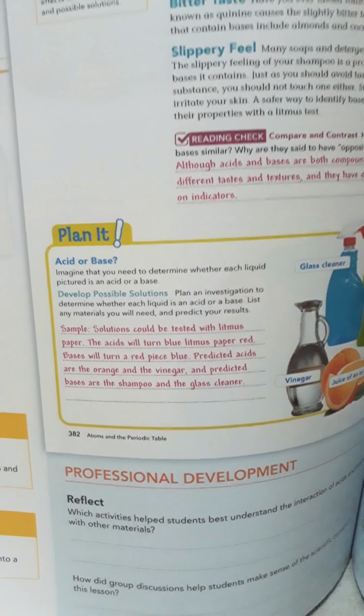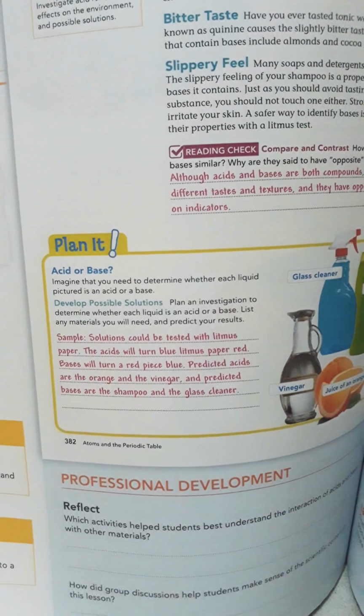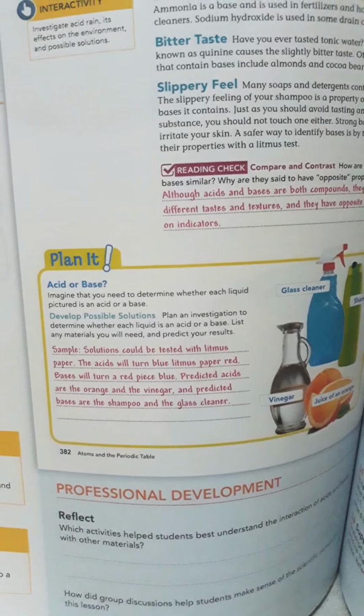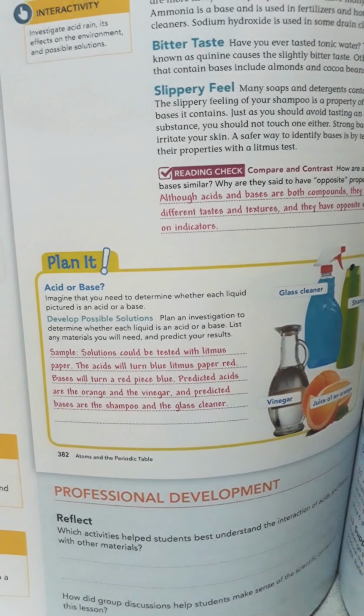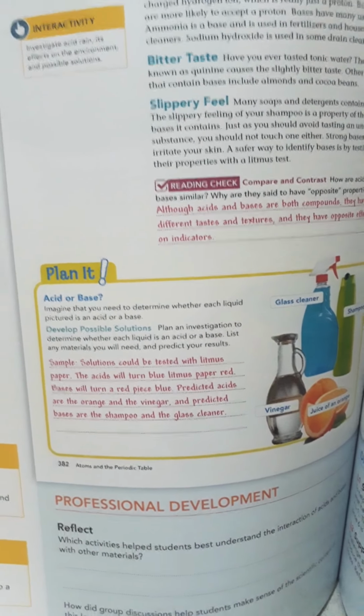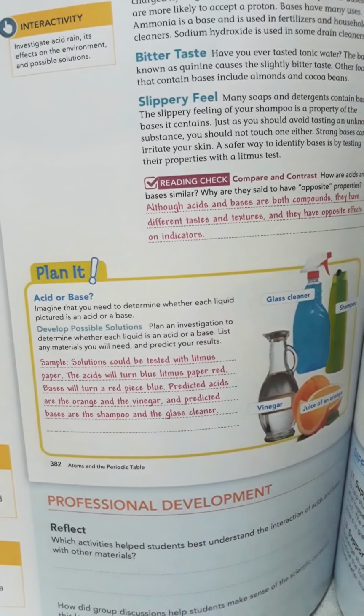Okay, solutions can be tested with litmus paper. The acids will turn blue litmus paper red. Bases will turn red litmus paper blue. Predicted acids are the orange juice and vinegar, and predicted bases are the shampoo and glass cleaner. Here, next page.